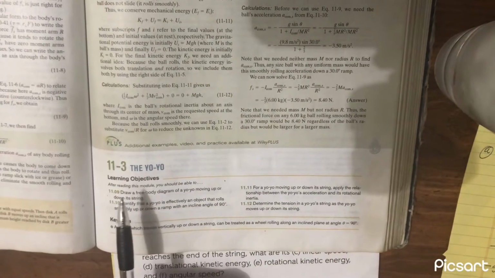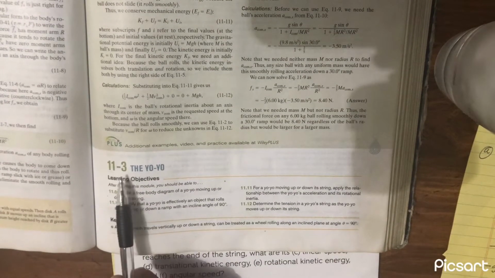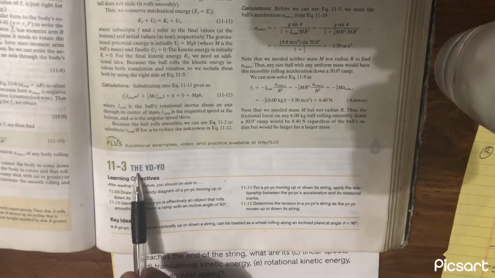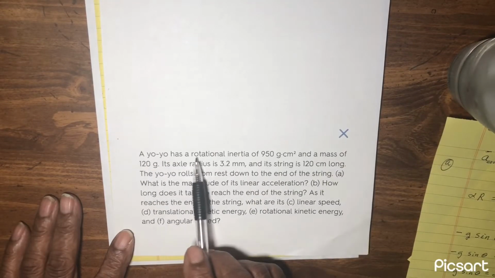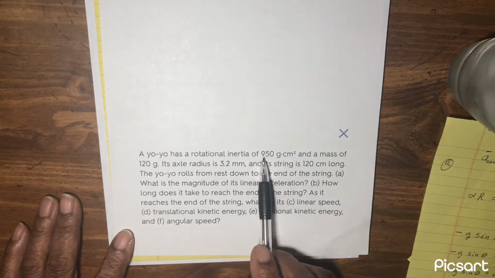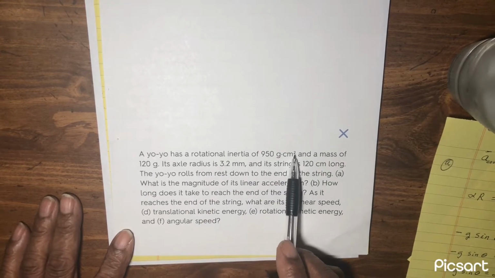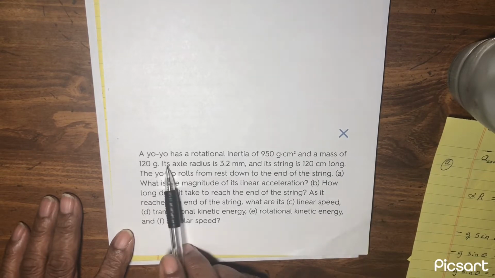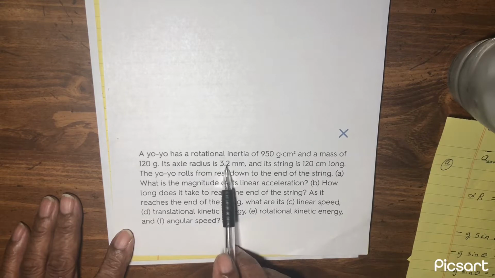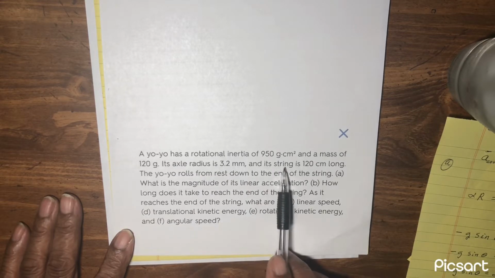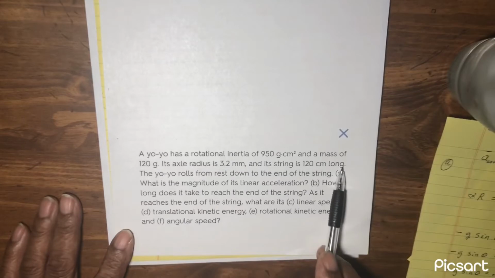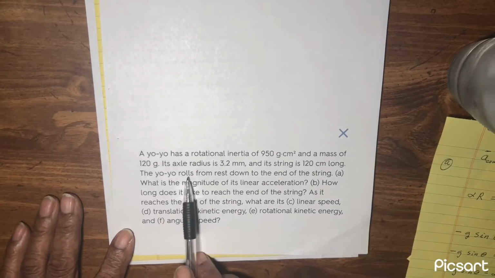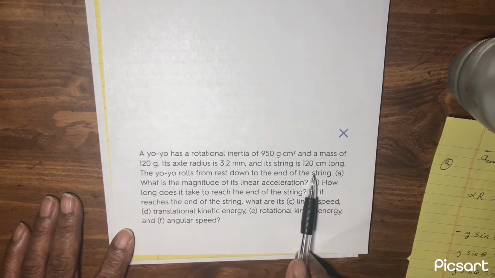All right, we're going to continue working problems. Chapter 11, Module 3, the yo-yo. The problem that I have selected: the yo-yo has a rotational inertia of 950 grams centimeter square and a mass of 120 grams. Its axis radius is 3.2 millimeters and its string is 120 centimeters long. The yo-yo rolls from rest down to the end of the string.